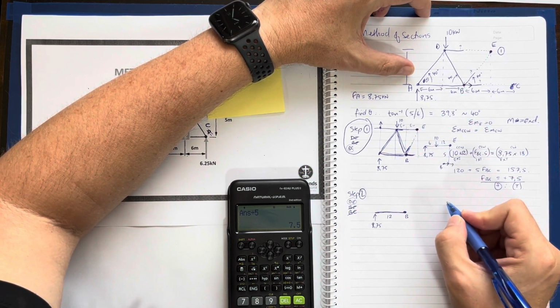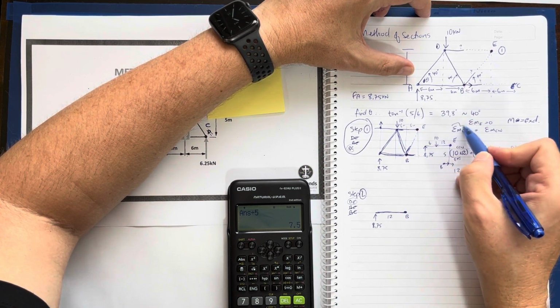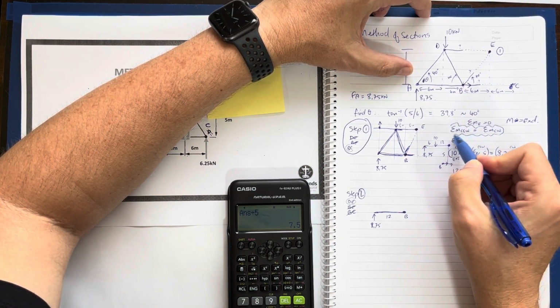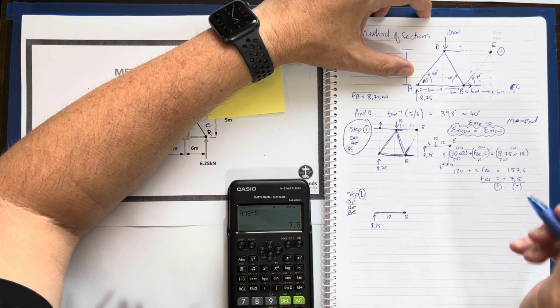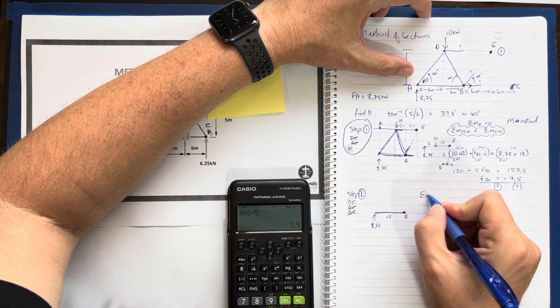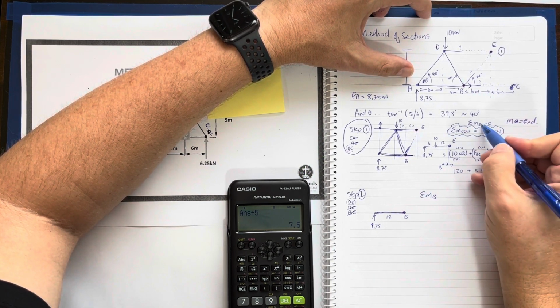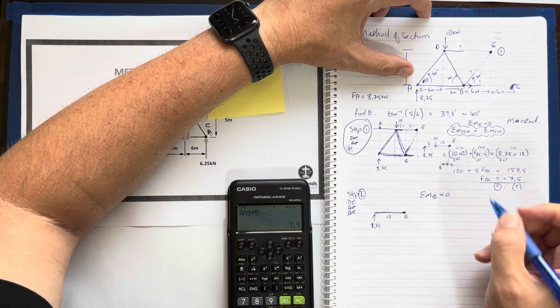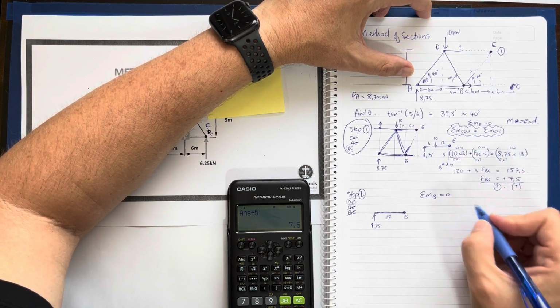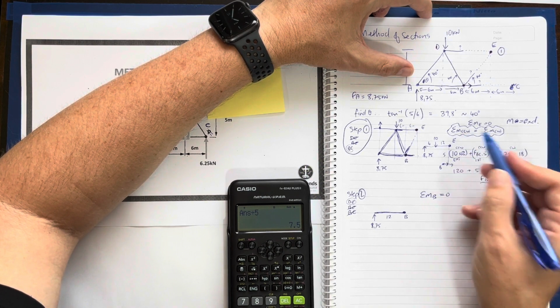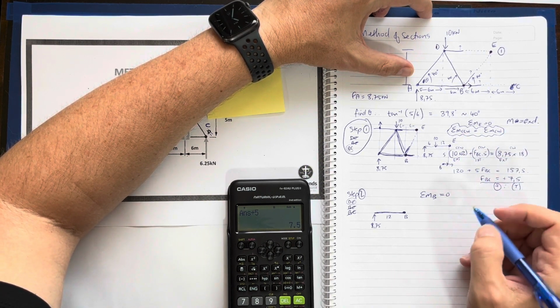So let me do that again. I'm going to take moments around B, there at E, and the sum of my counterclockwise moments is equal to the sum of my clockwise moments.